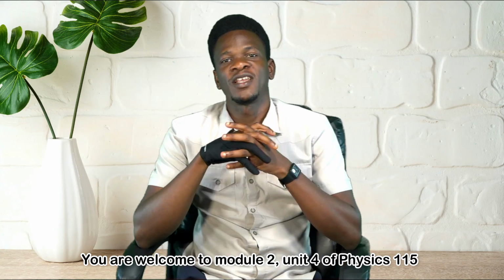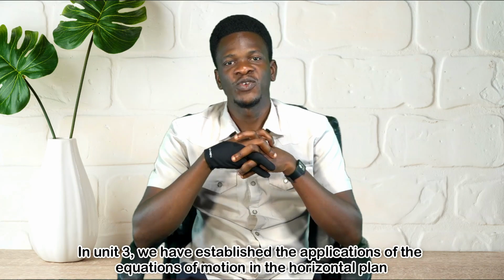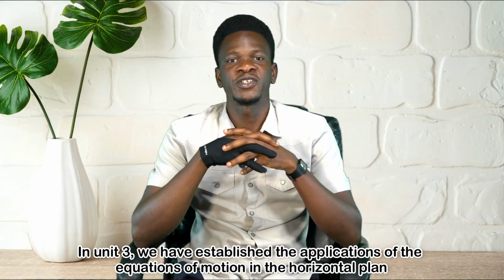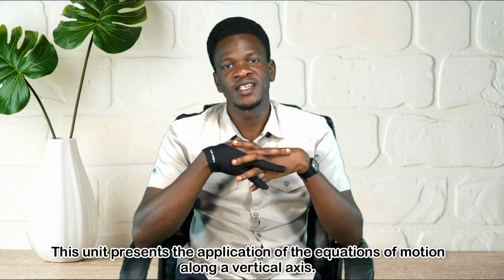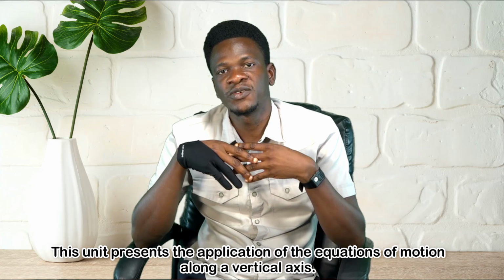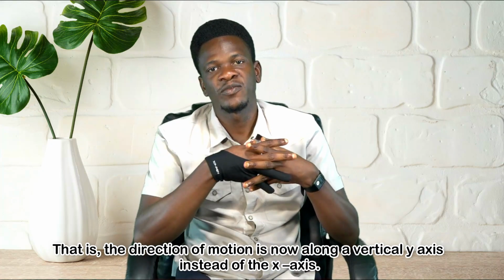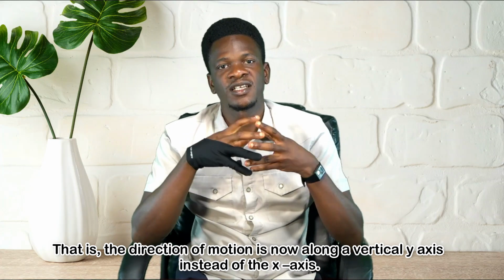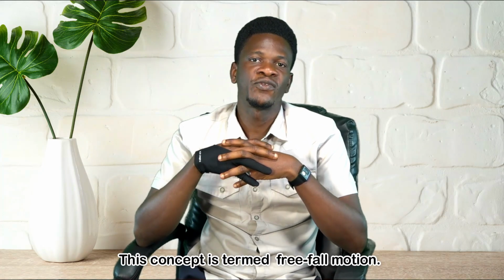You are welcome again to Module 2, Unit 4 of Physics 115. In Unit 3, we have established the applications of the equations of motion in the horizontal plane. This unit presents the applications of the equations of motion along the vertical axis. That is, the direction of motion is along a vertical y-axis instead of the x-axis. This concept is termed free fall motion.